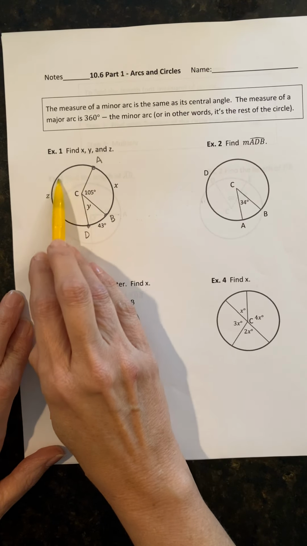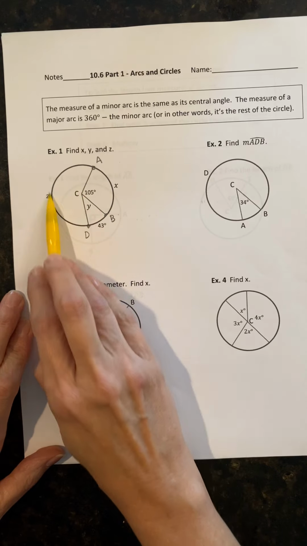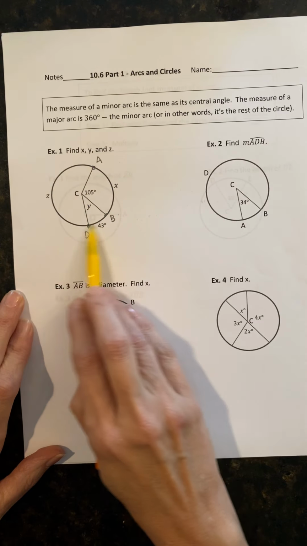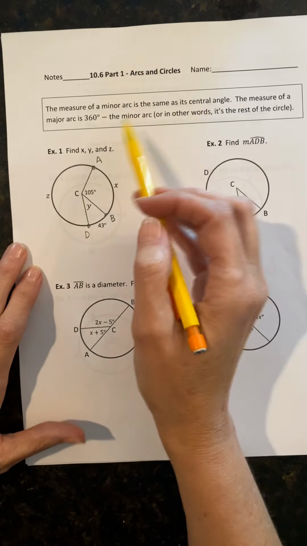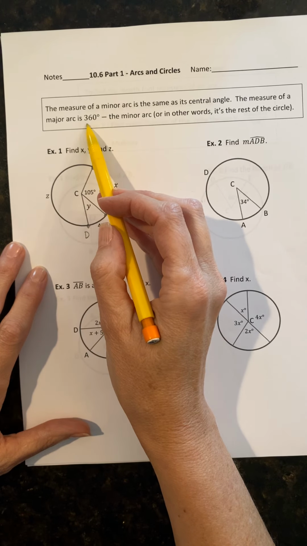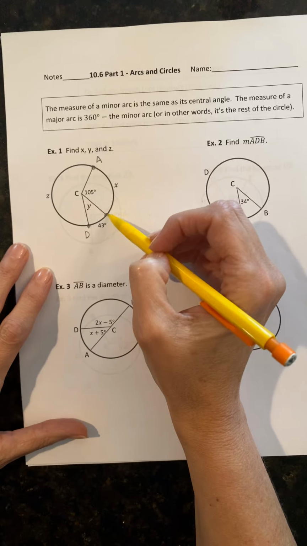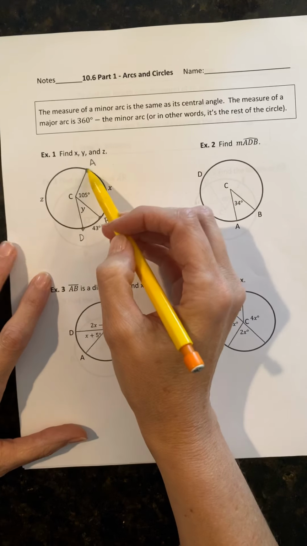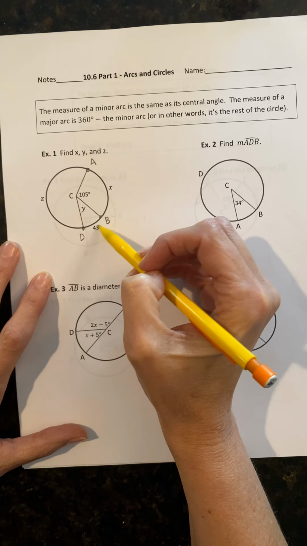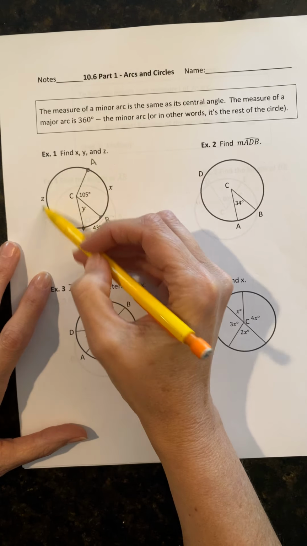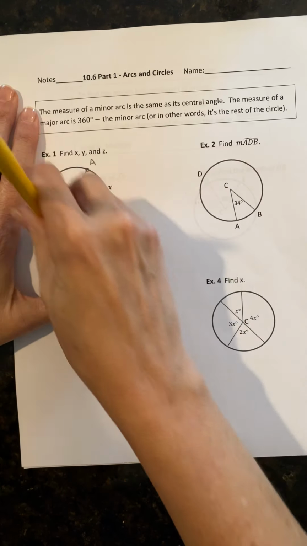So just follow those letters in that order, stay on the circle. Arc ADB, that's the major one. To find the measure of a major one, it's just the rest of the 360. So let's say this one is 100 degrees. This one would be 260 out here because it's the rest of the 360.